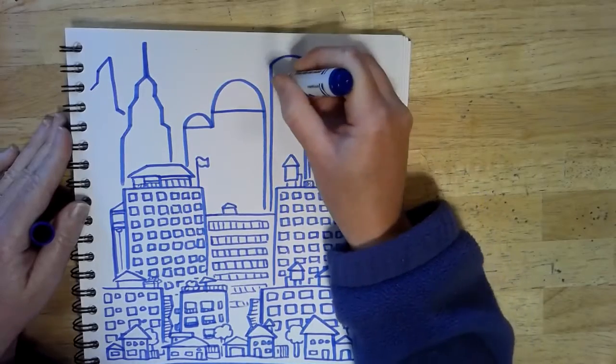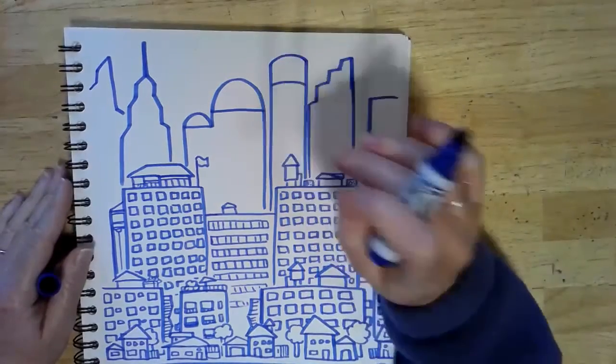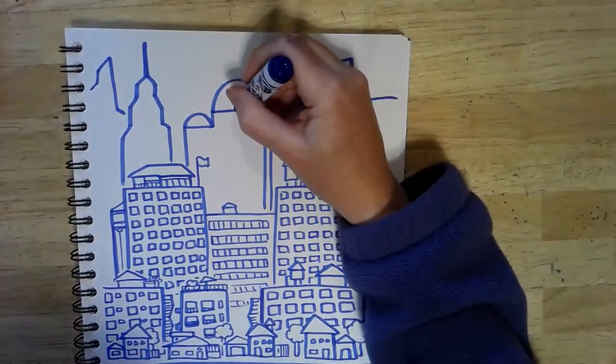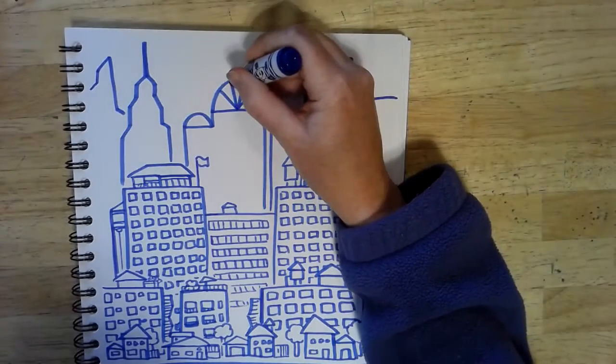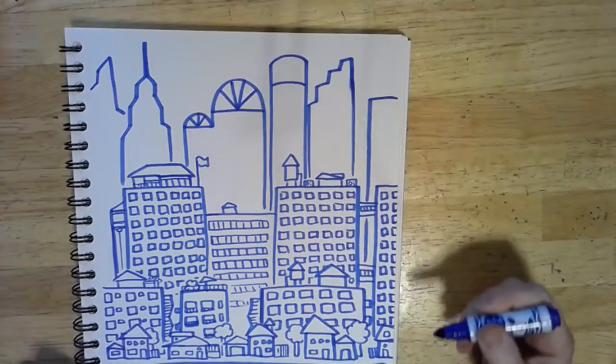I'm going to have one like the one in Atlanta with the rotating restaurant on top. This one has a big atrium roof to it. Secondary atrium roof to it.